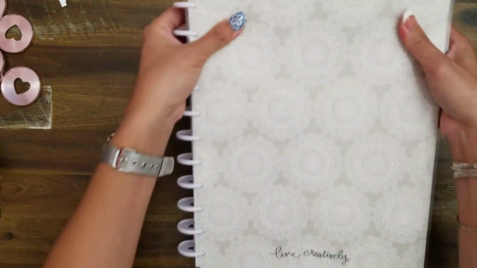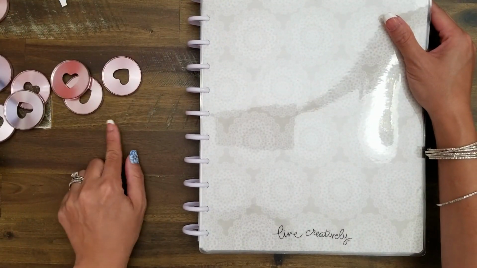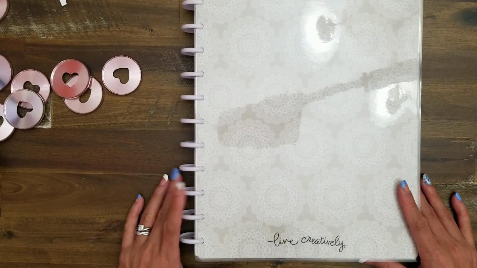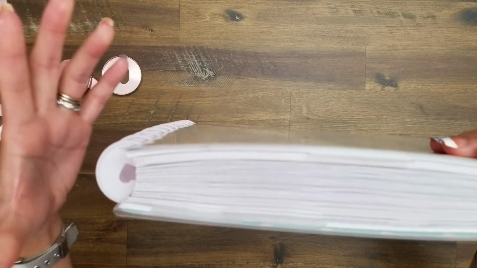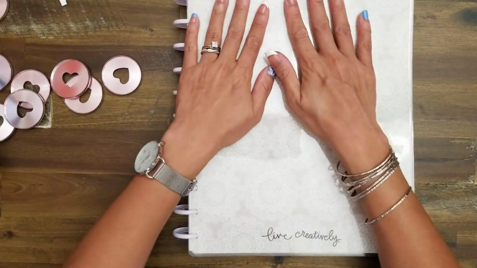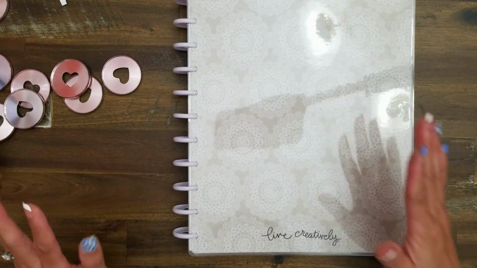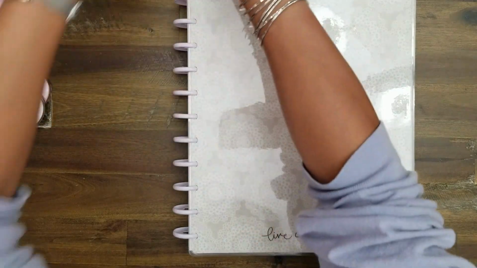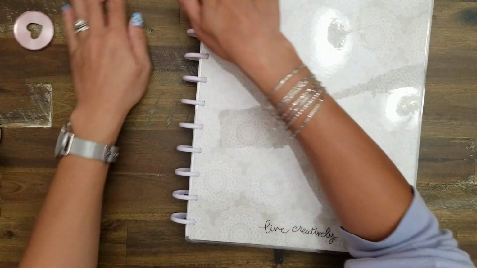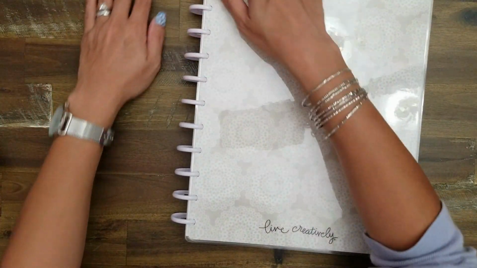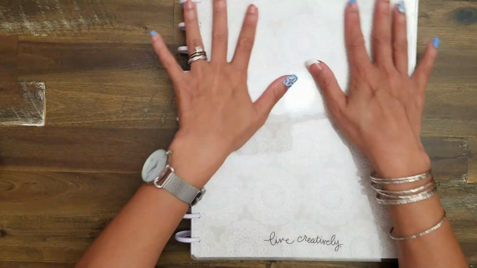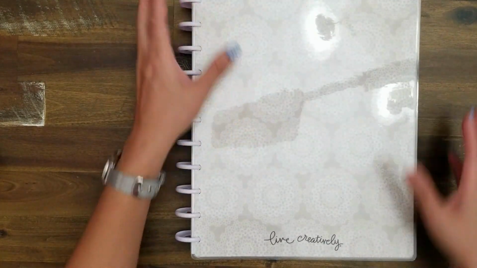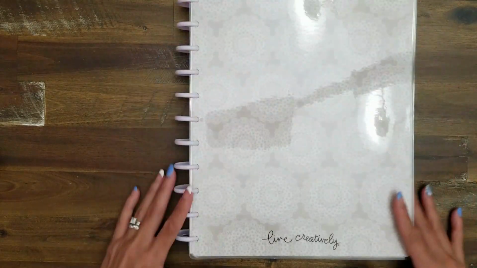I brought these discs out because I'm wondering if I should upgrade to expander discs. I thought about it, but it's kind of fine for me at this point. So I actually might just leave it and move the discs to the side. If I need to, I will upgrade to the bigger size. But I'm okay with it as it is, even though it's a little bit bulky up here at the top.